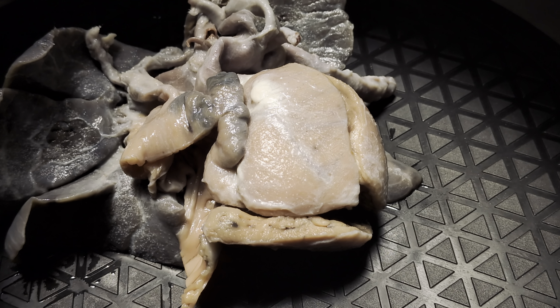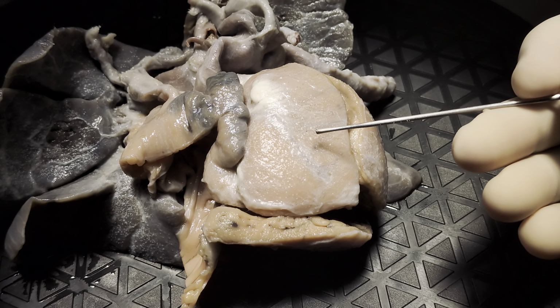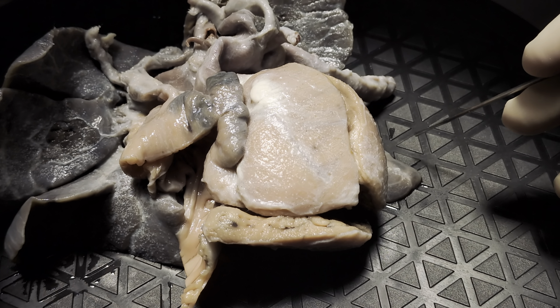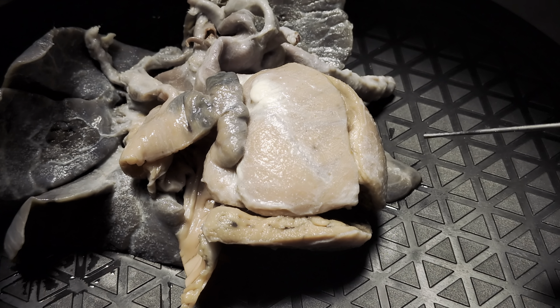The heart would have sat roughly in the chest like this, with the anterior surface coming out towards the screen, posterior surface towards the turntable, inferior legs down here, superior head up here, left over here, right over here.